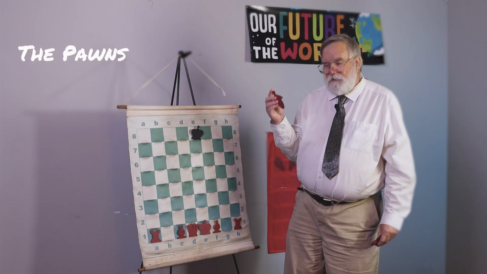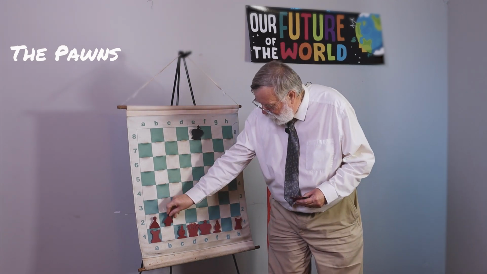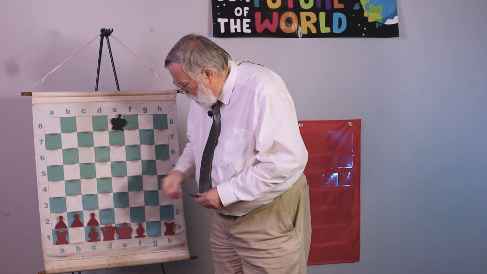Let's talk about the pawns. The pawns are your front row pieces. They're the shortest pieces in your set, and you have 8 of them. They line the front of your army.